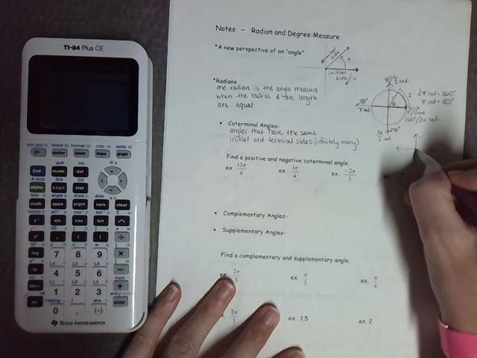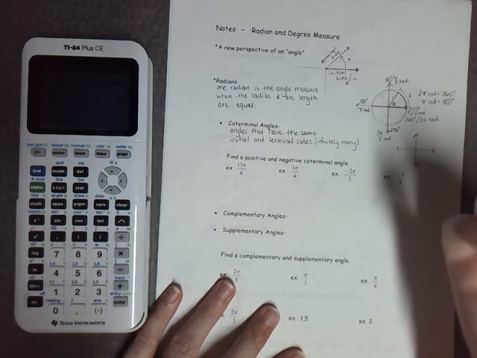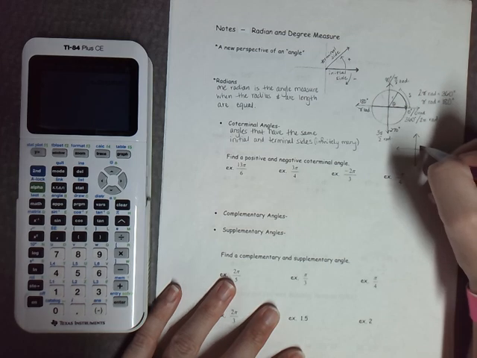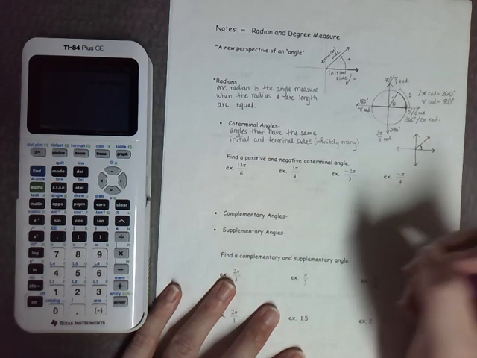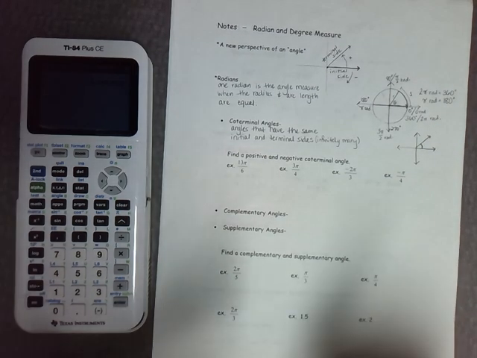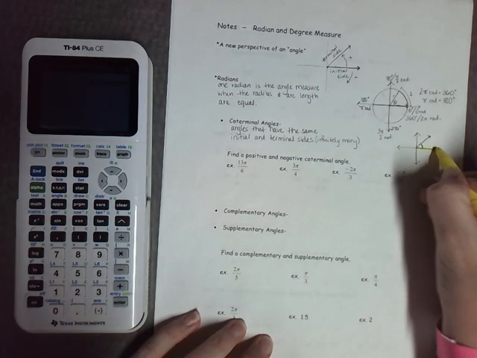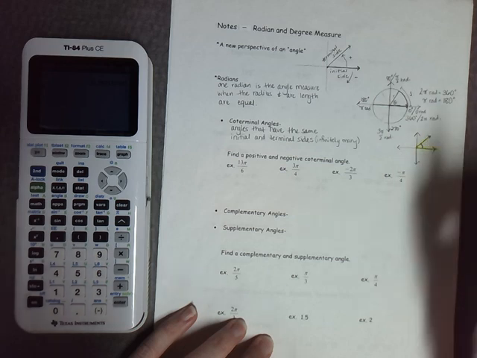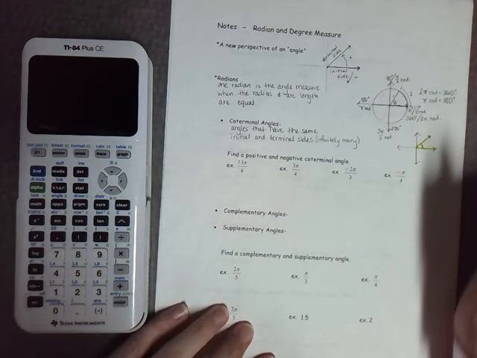Let's say we had an angle whose initial side was the positive side of the x-axis and whose terminal side was about right here. So we have a positive angle right here. To get a coterminal angle for that, we still want our angle to start here and end here, but it can't just be this small angle again.